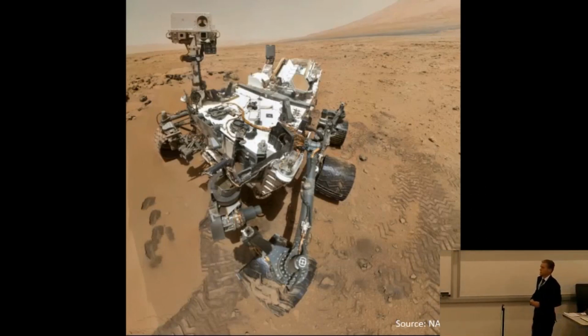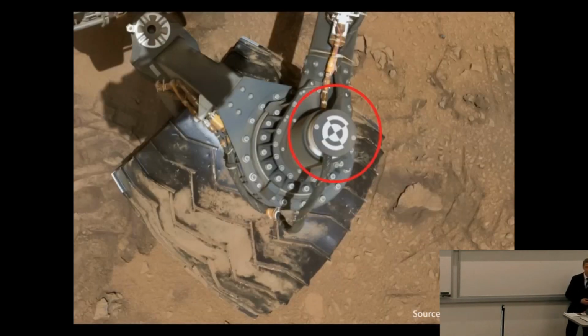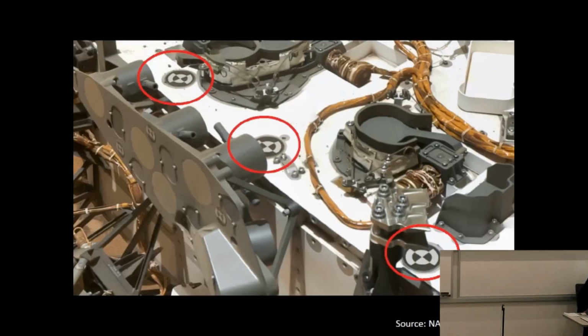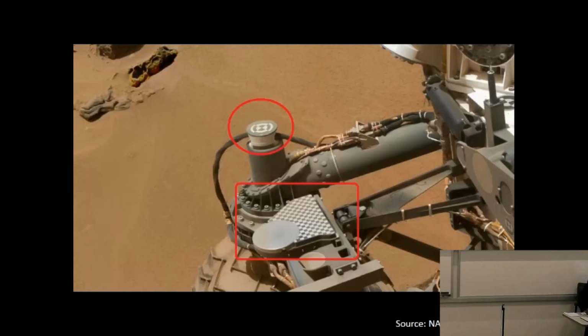When you look at the Curiosity photograph, it's hard to find any markers on it, but when we look closer, when we zoom in on a specific component, we can see some of them. And these fiducial markers on Curiosity rover can be used, for example, for camera calibration or for other devices like the robotic arm.